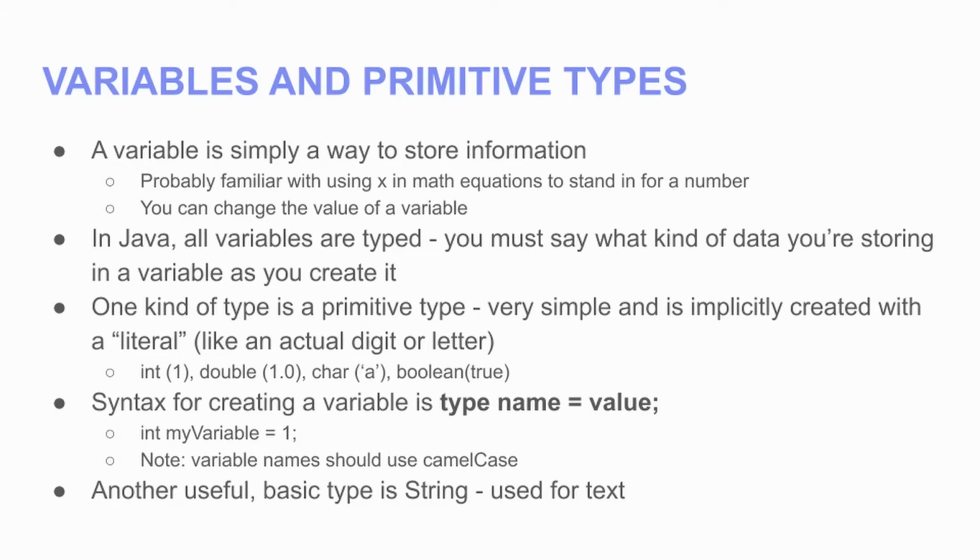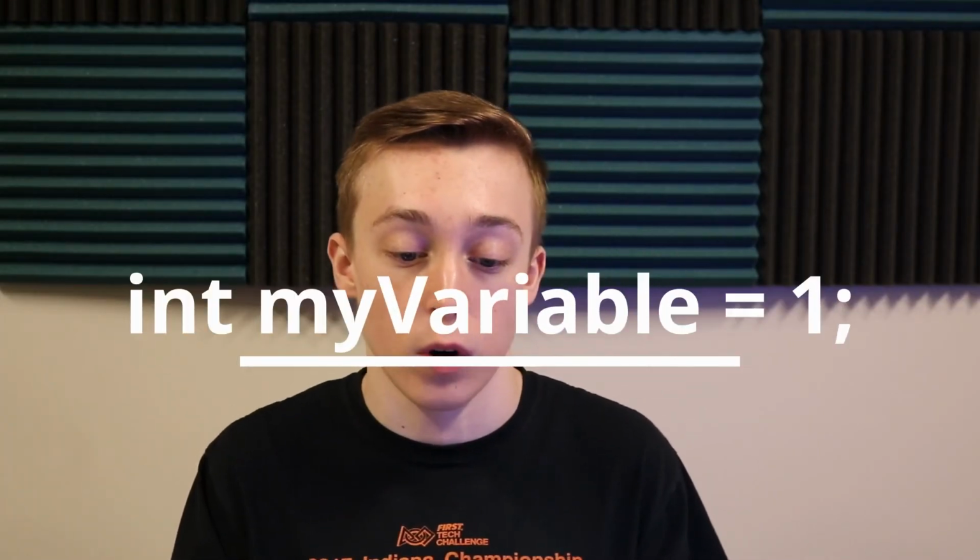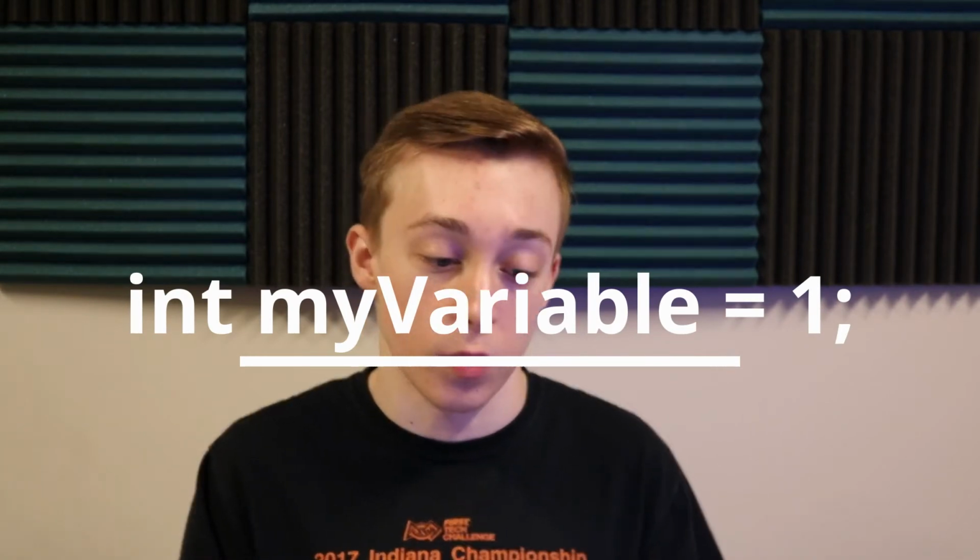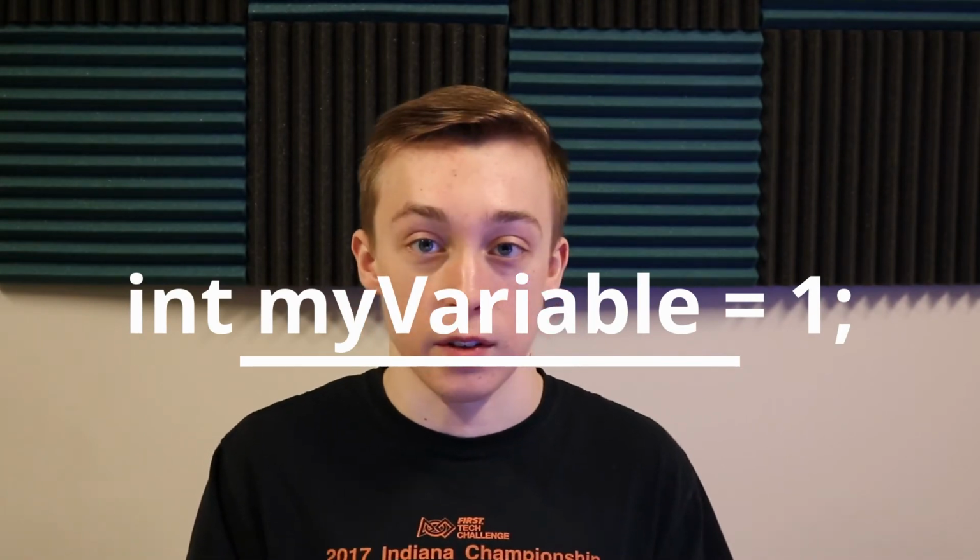And so the syntax for creating a variable is you put the type, the name, equals a value. So for example, if you want to make an integer variable called myVariable equal to 1, you would do int myVariable equals 1, semicolon. In Java, a semicolon is kind of like the end of a sentence, so it's kind of like a period when you're writing English. A semicolon tells the compiler where a line of code stops, so it knows this is the end of a line of code, and to stop and move on to the next line. And that way things don't blend together.